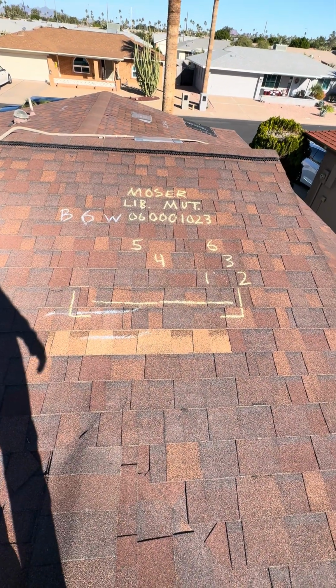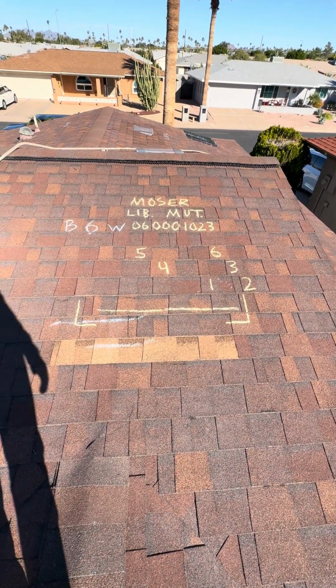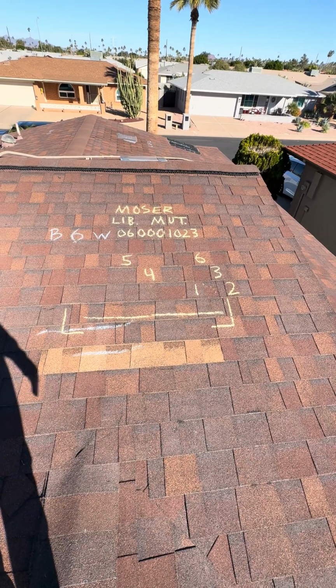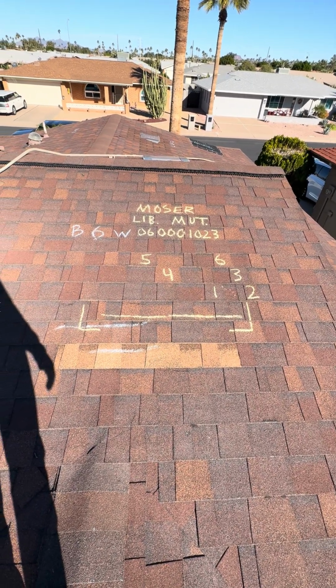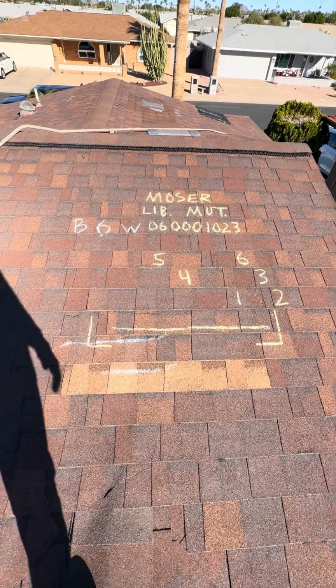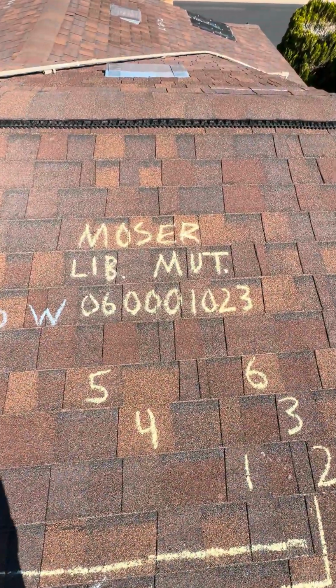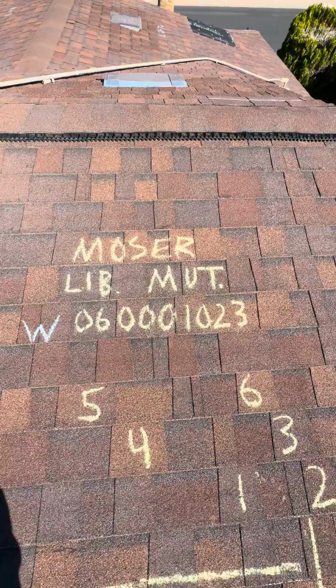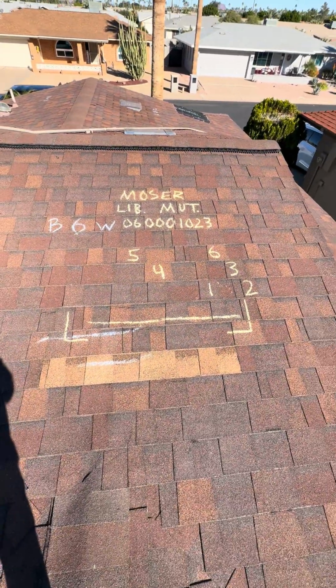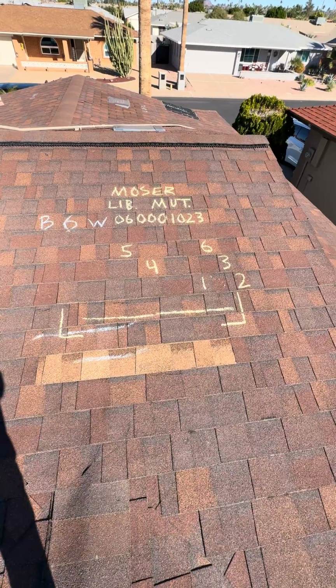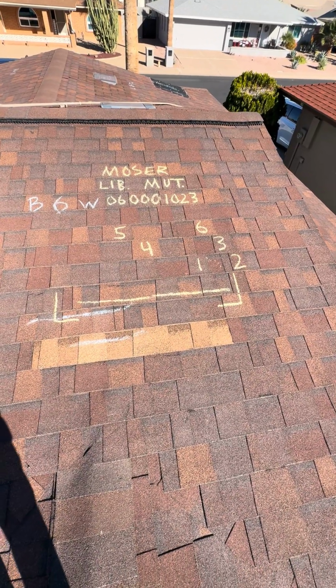December 4th, 2025. It is approximately 10:15 a.m. We're at the Moser residence. This is Liberty Mutual claim 0600-1023. Appraisal panel will be conducting a repair test on the shingle for pliability and repairability.